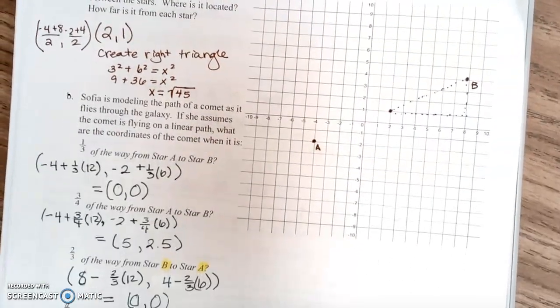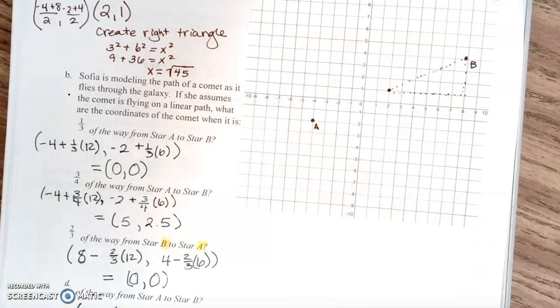Okay? Now let's pretend that it's 3/4 of the way from star A to star B. Okay? Now we're going to take 3/4 of 12, which is 4 goes in there 3 times. 3 times 3 is 9. So negative 4 plus 9 is going to be 5. 3/4 of 6 is going to be 1.5, so 4.5. So negative 2 plus 4.5 is 2.5.